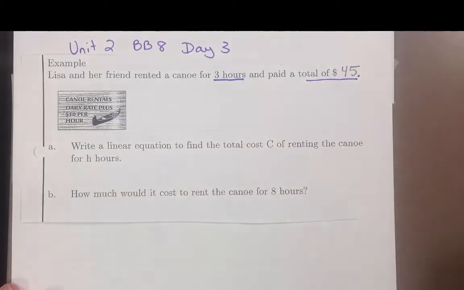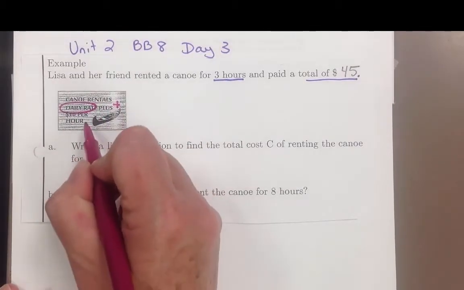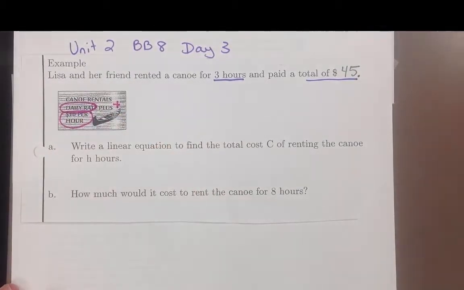Canoe rentals, it says it's a daily rate plus the $10 per hour. Okay, so those two parts are telling me that there's two things going on, that when I want to get a canoe from this place, I pay just for pulling their canoe out before I even am charged for how long I'm in the canoe. Then I'm charged an additional amount per hour. So there's a fee just to borrow one of their canoes.